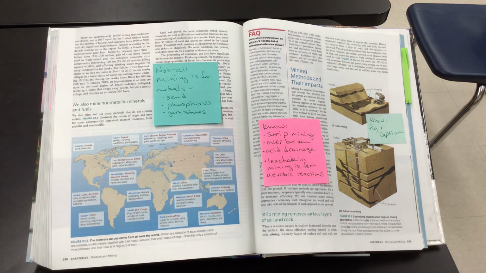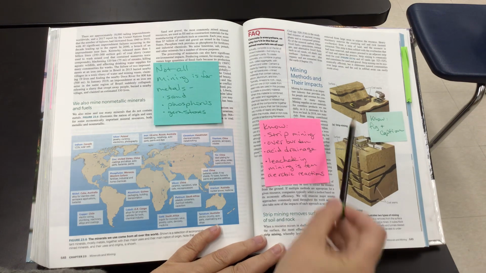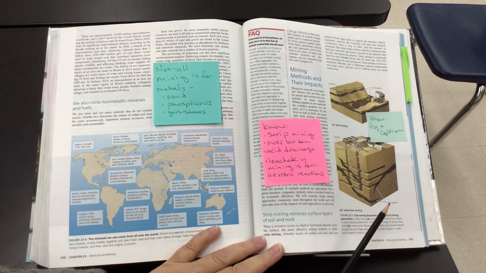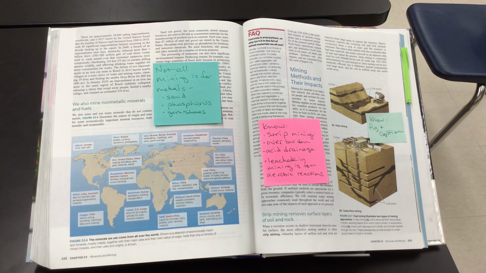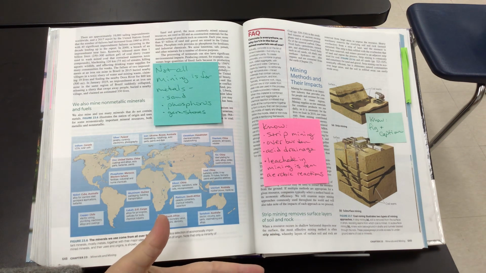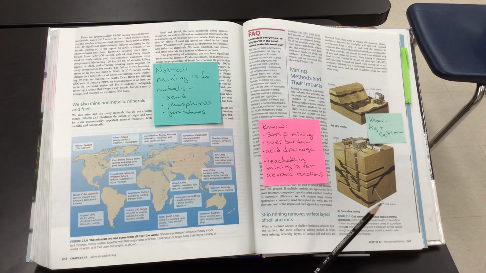All right, the next section is on mining methods. So you should know what the mining methods are. In this figure and caption, it shows the two main types. This is strip mining, and this is subsurface mining. Strip mining is literally just bulldozing off top layers, and that's your ore, and you smelt it or do whatever process you need to get the minerals that you're looking for out of it, and just keep digging deeper and deeper, making a big hole in the ground. Versus subsurface mining, which is what a lot of people think of when they think of mining.